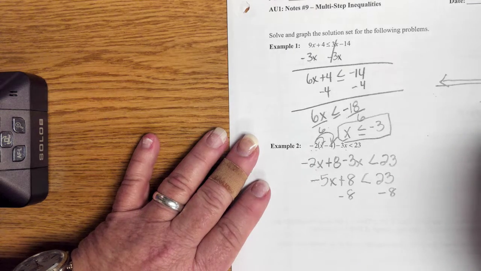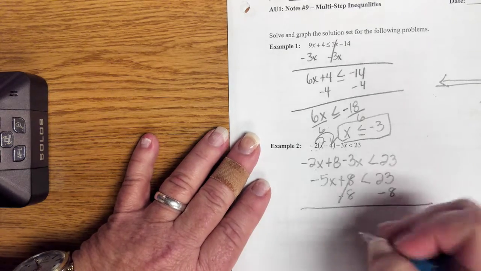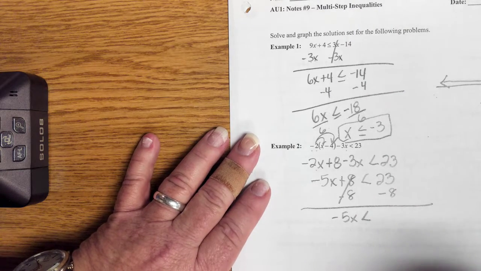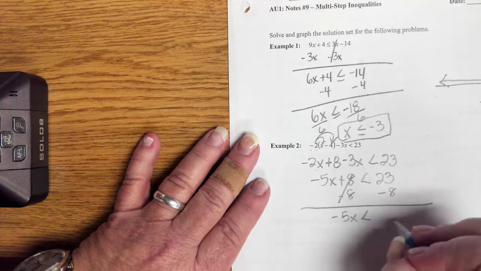Did you beat my 5? Okay. All right. Negative 5x is less than 23 minus 8. 23 minus 8 is what? It'd be 15. That's correct.